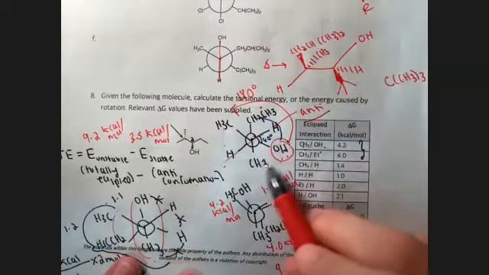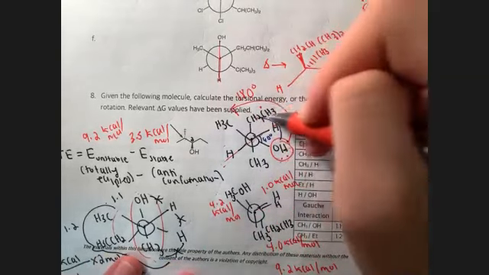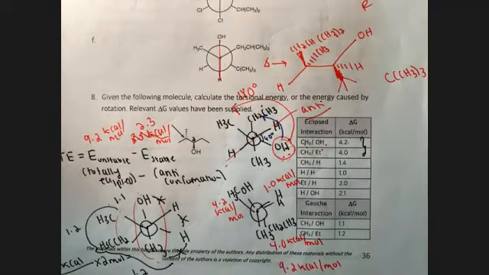And the CH3 hydroxyl group would be 1.1, and the methyl alpha group is going to be 1.2. So that would be a total of 2.3, right? 2.3, and that would be 9.2 minus 2.3, and that should be, I think, 6.9 kilocalories per mole.